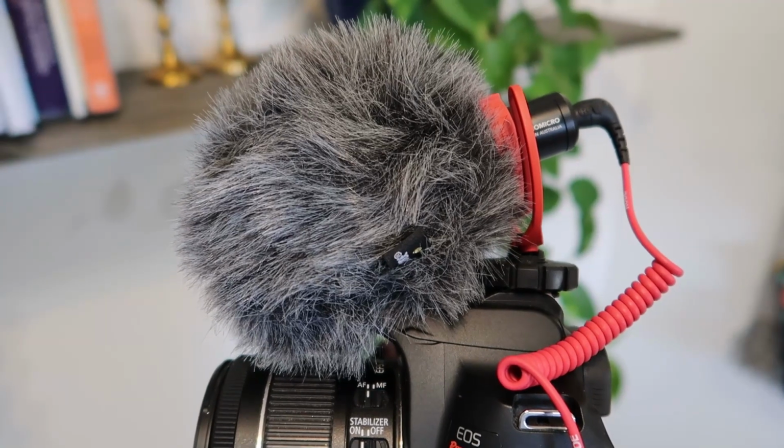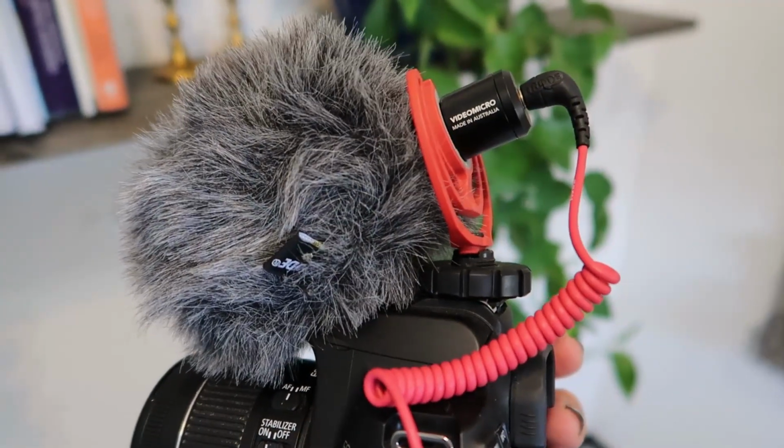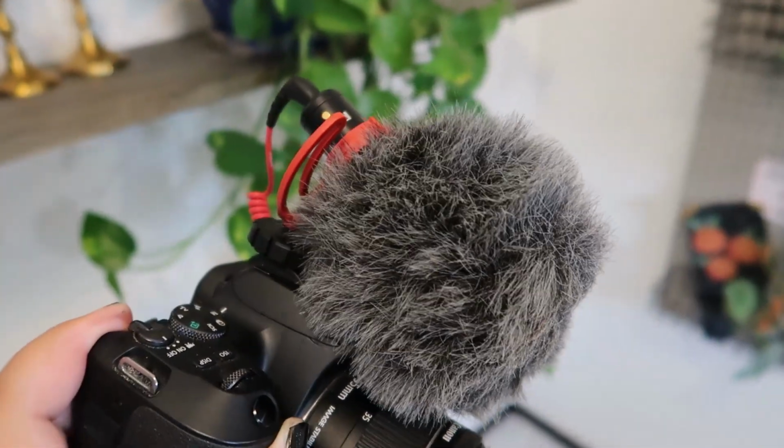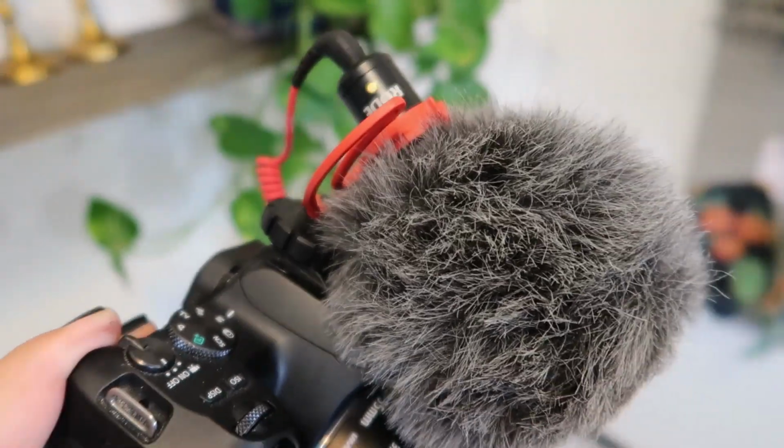Now the next piece of equipment that I use is my microphone, and I have that attached to this camera. So I personally don't use a microphone on my Canon vlogging camera, and it's just something that I have to deal with. The sound and the audio isn't as good as with this camera with the microphone, but it's just one of those things that I'm okay with. It's not a big deal.